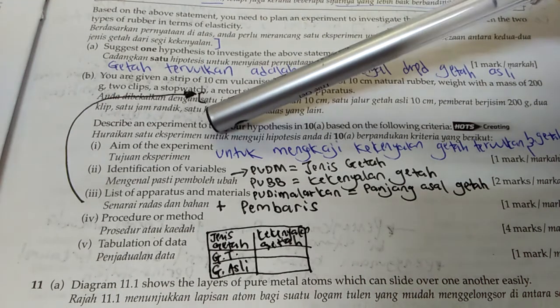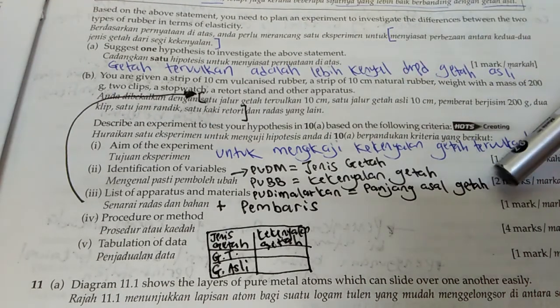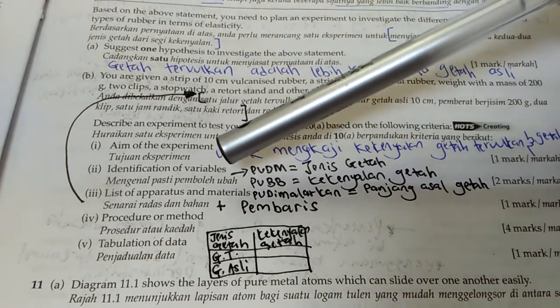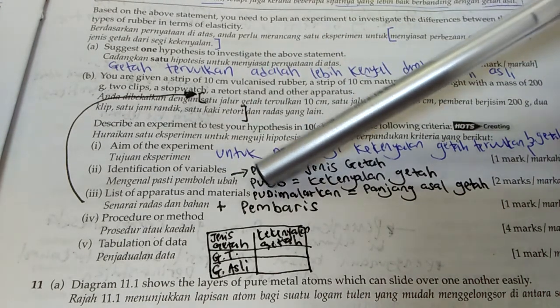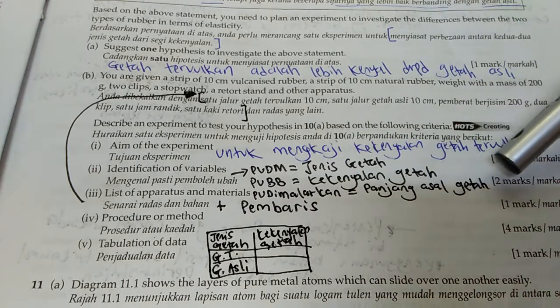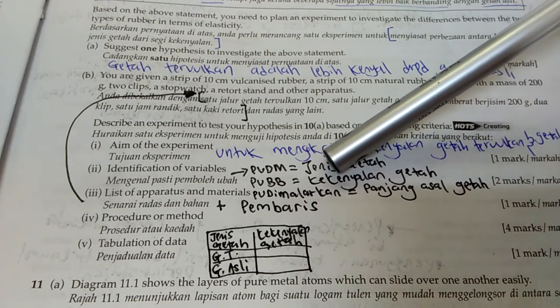Okay, next. So we already get here 2 and 1. We already get 3 marks. For the identification of variables, if you only know 2, it is also okay, because for the marks, 2 is the minimum. You can get 2 marks if you listed 2 variables.